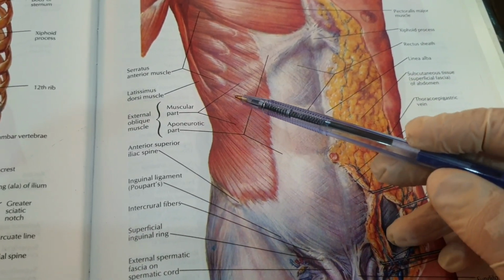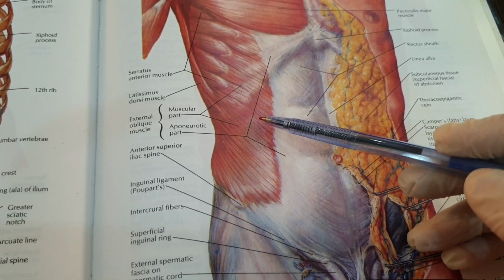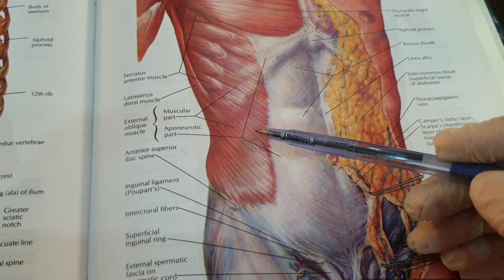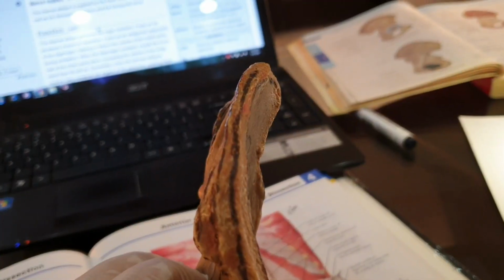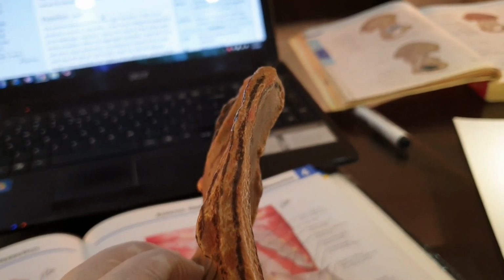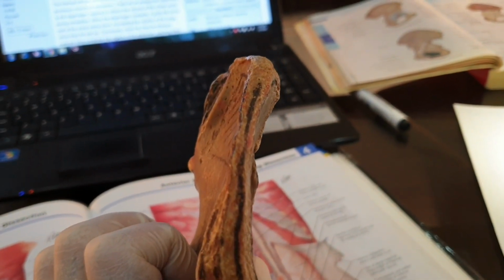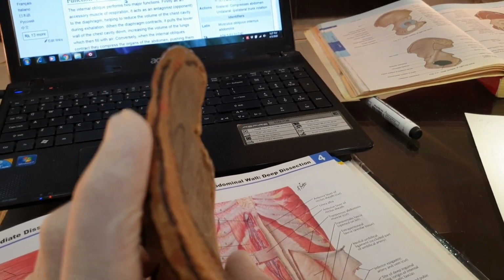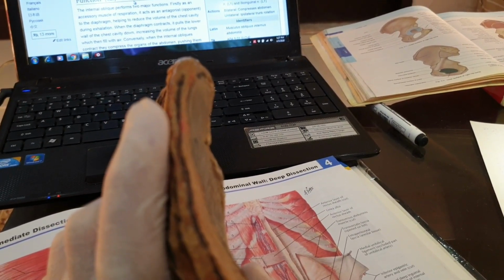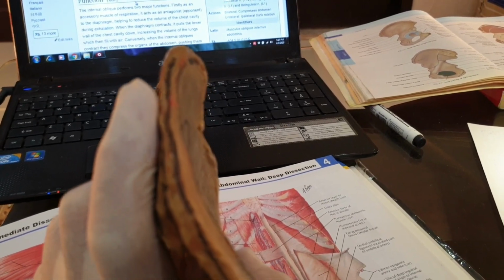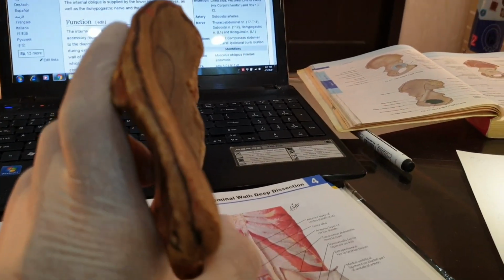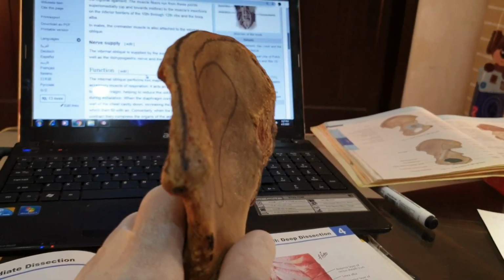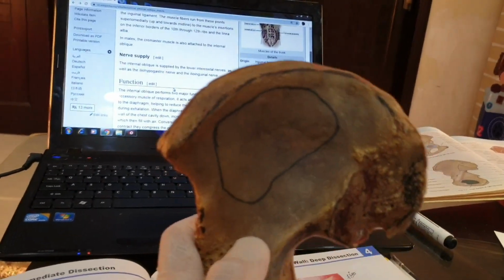The direction of fibers of the external oblique is downwards, forwards and medially, like hands in the pocket. Now coming to the next attachment, which is the attachment of the internal oblique muscle. The internal oblique muscle, as shown with this marker, has an attachment on the anterior two-thirds of the intermediate zone of the iliac crest, and it moves right down anteriorly to the anterior superior iliac spine.